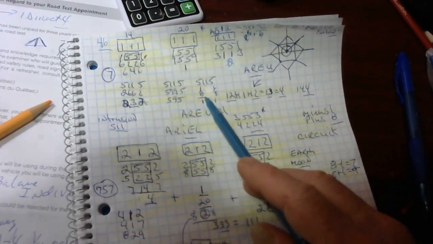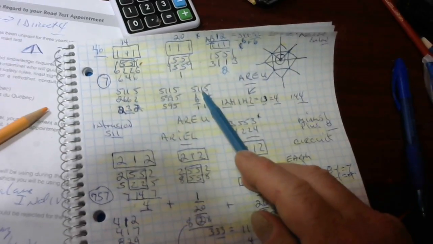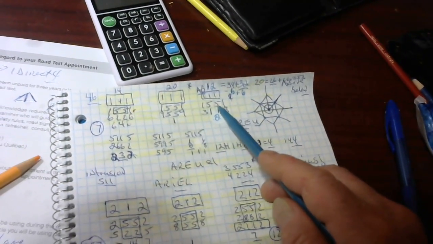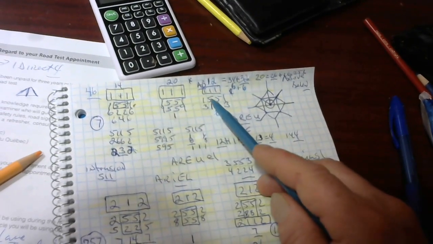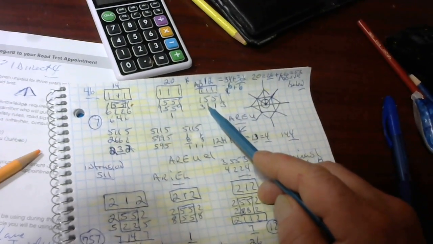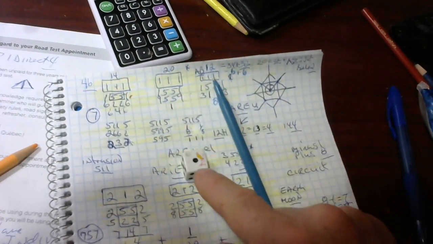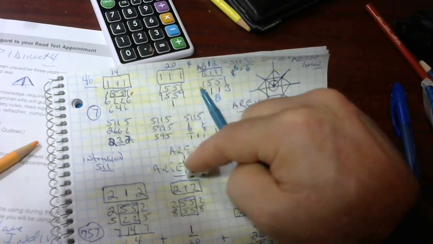Now we come to this one over here. In fact, this one is also very special because this one is 13, right? If this is 13, this is 5 minus 1, or 5 plus 8. 5 minus 1 or 5 plus 8, it's the same marble.